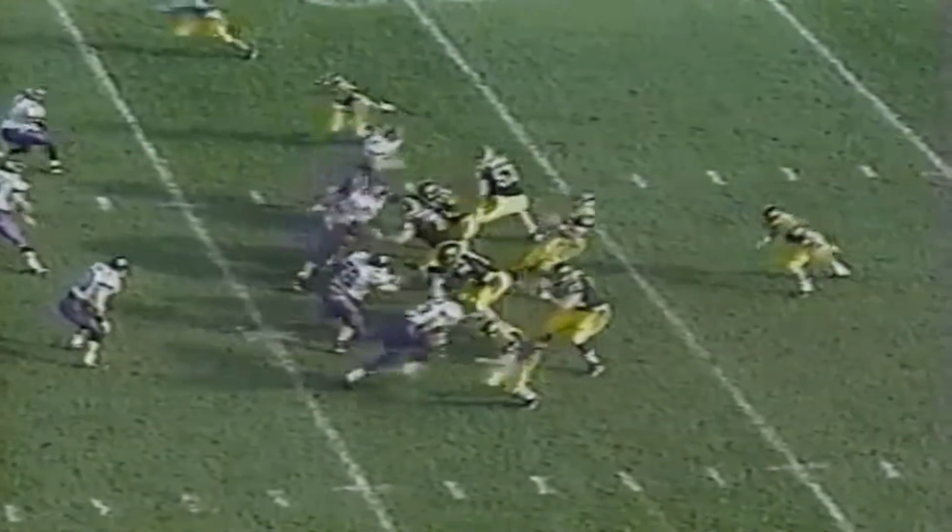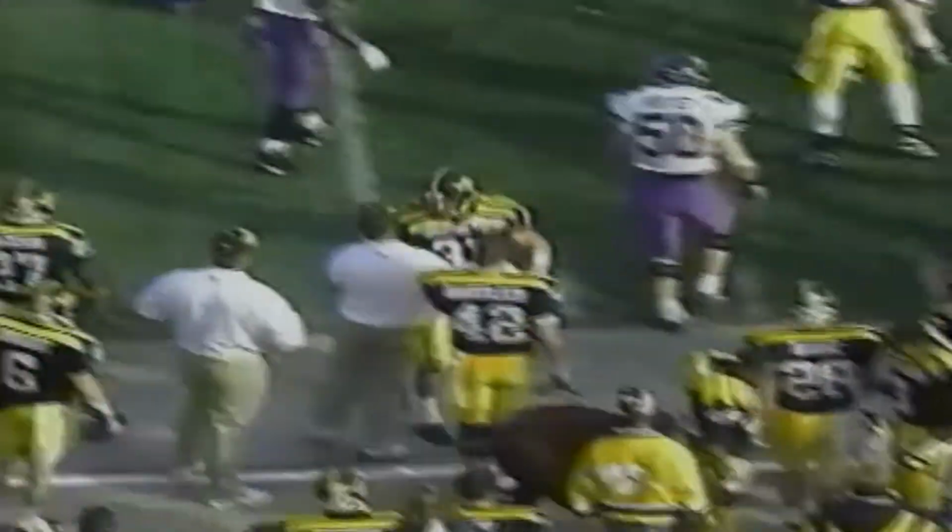1st and 10 Hawks. Ball at the 33. Sherman again drops straight back. Little screen pass to Kent Call. He is up over the 40. He gains 9 on the play. 2nd and 1 at the 42.